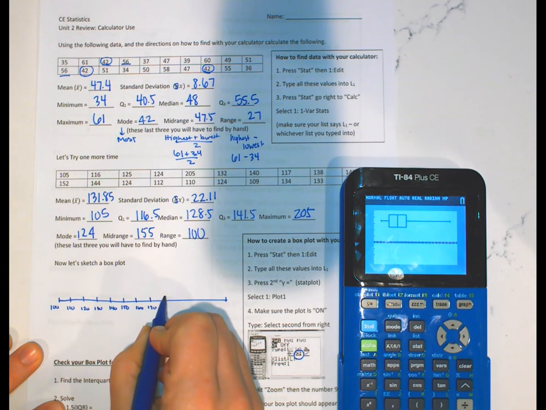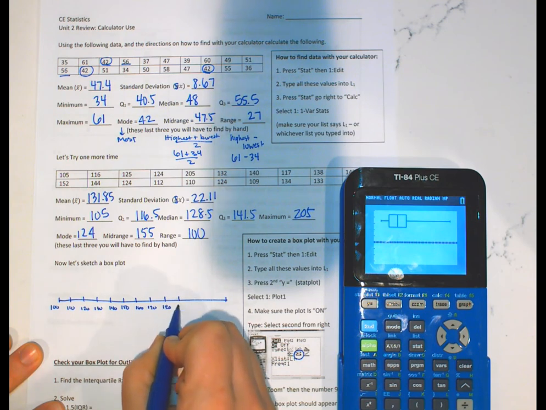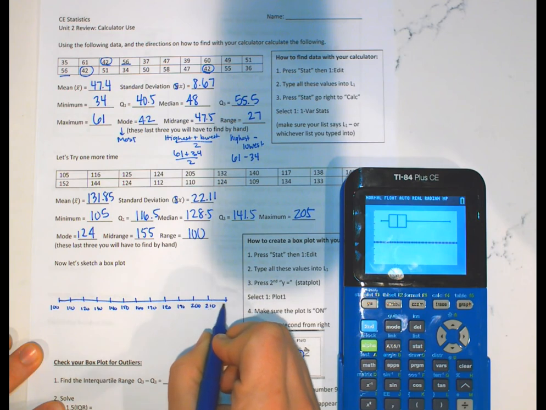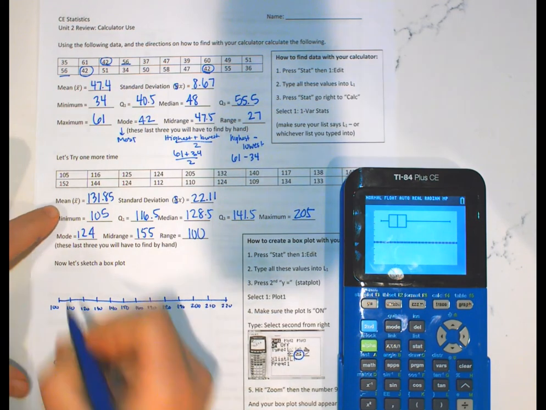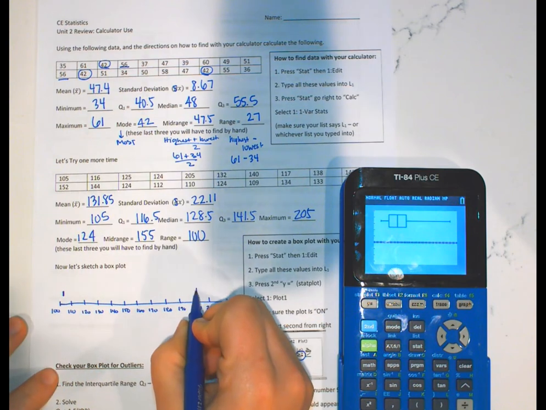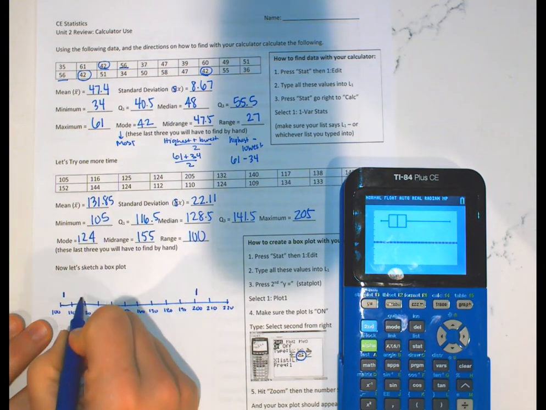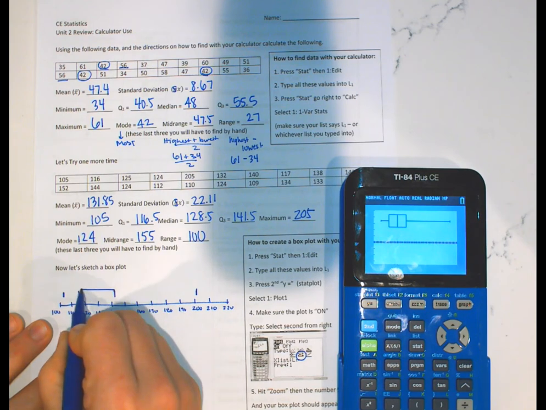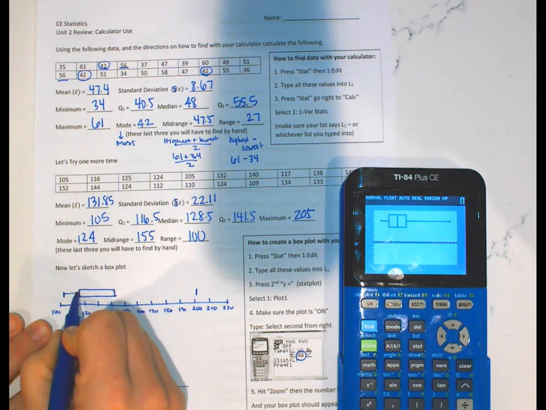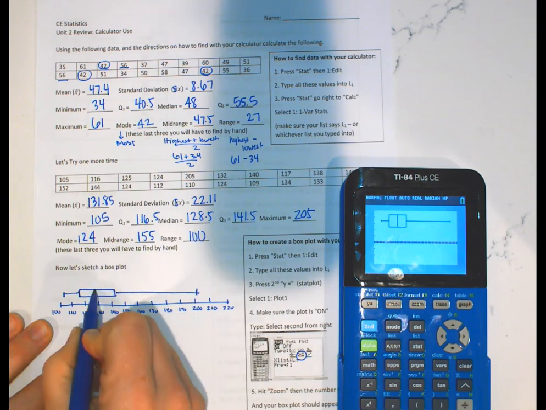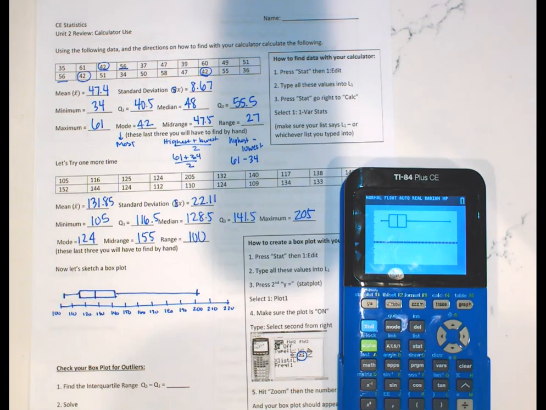And we just try to keep the size of each of these consistent. Okay, so my minimum is 105. My maximum is 205. Then I make a box between 116.5 and 141.5. Draw my lines. And then my median is at 128.5, goes through the center. So that would be my box plot.